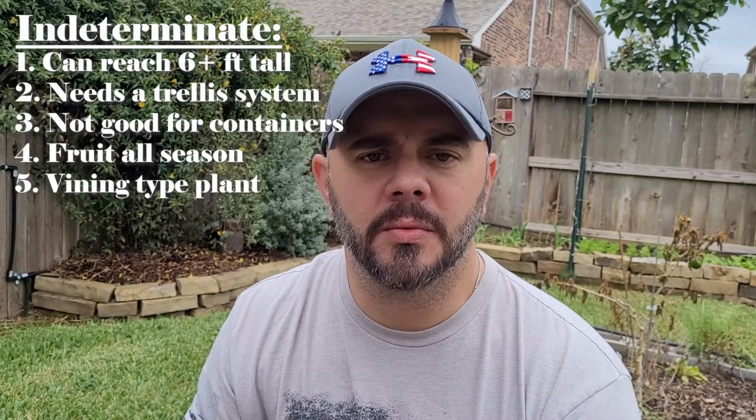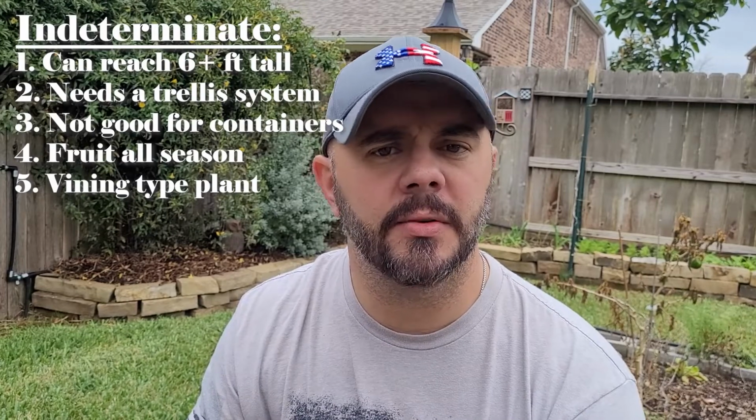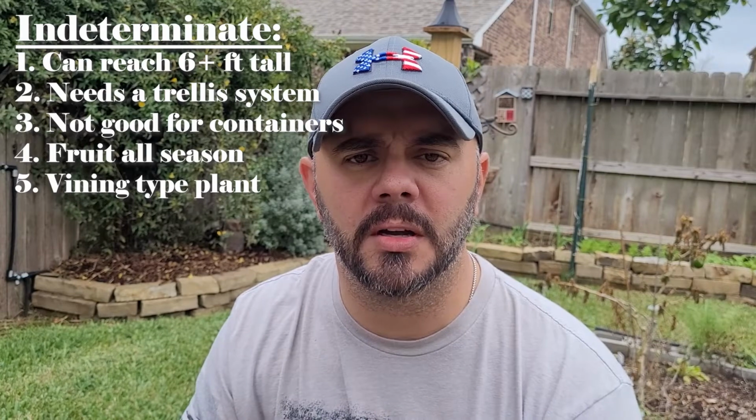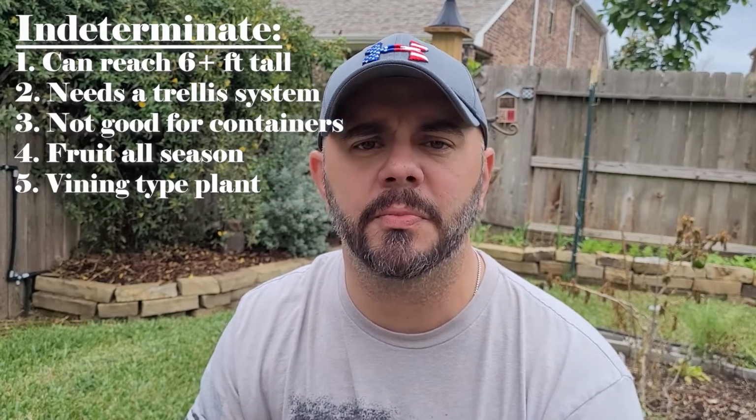So if a determinate plant gets to 3 or 4 feet and no bigger, well then an indeterminate tomato plant grows and grows and grows, right? So for an indeterminate tomato plant, you're going to want a trellis system of some kind. However you think up trellis systems, let your imagination run wild, but you will need to trellis your indeterminate tomatoes.